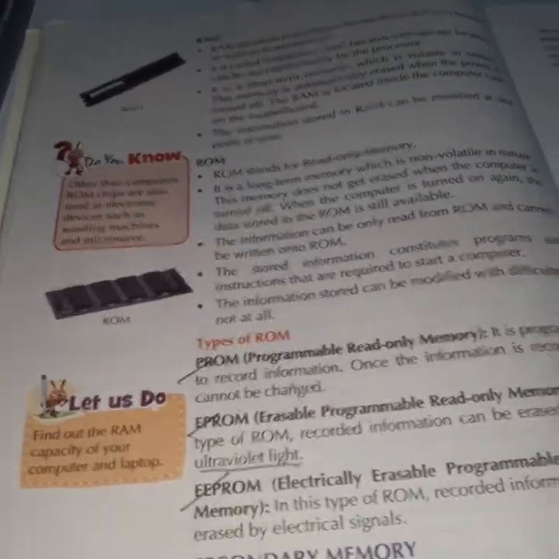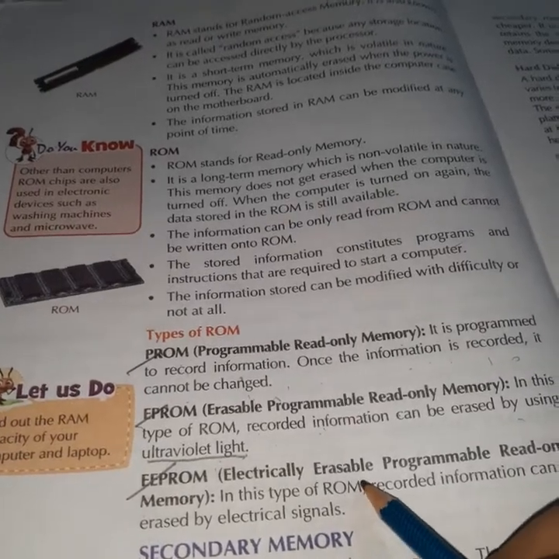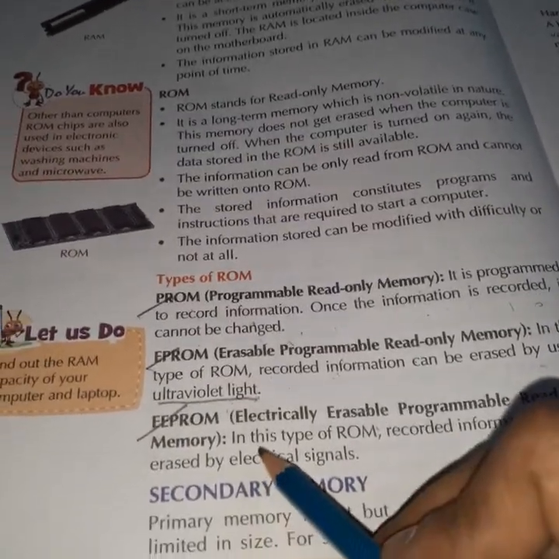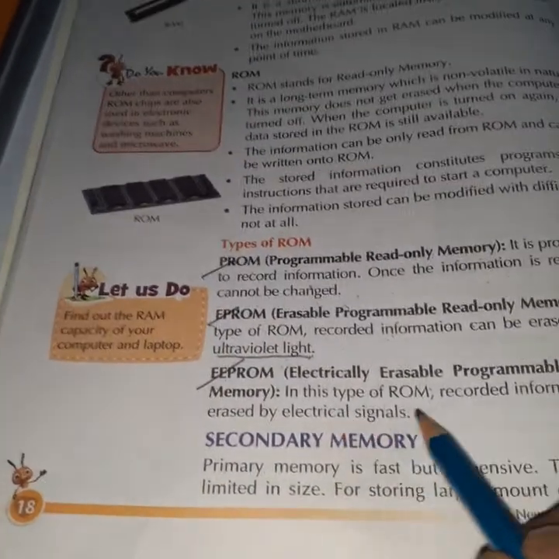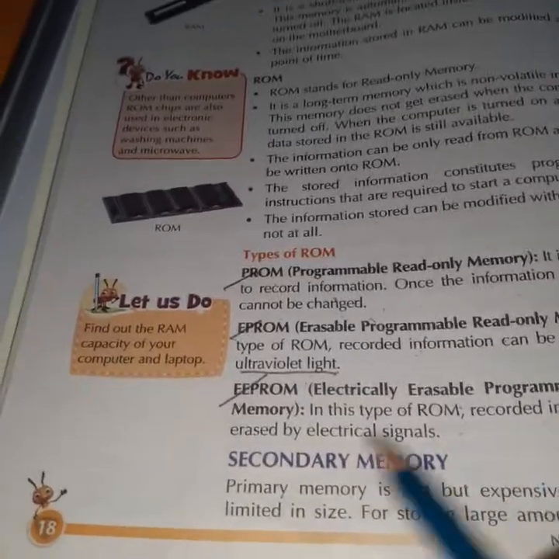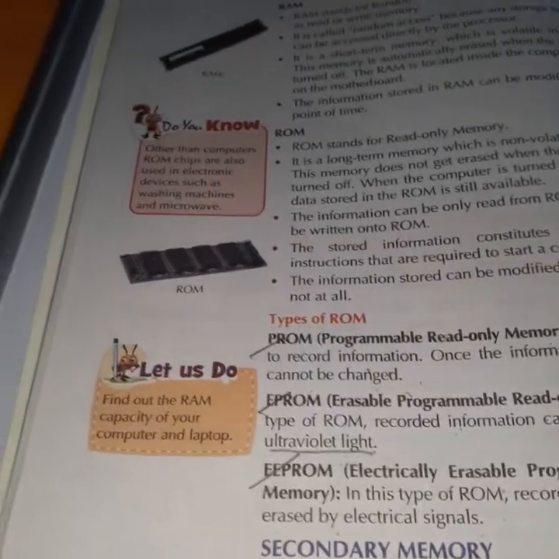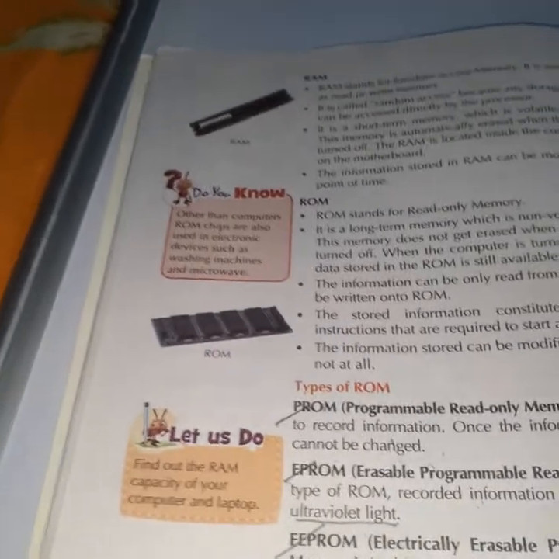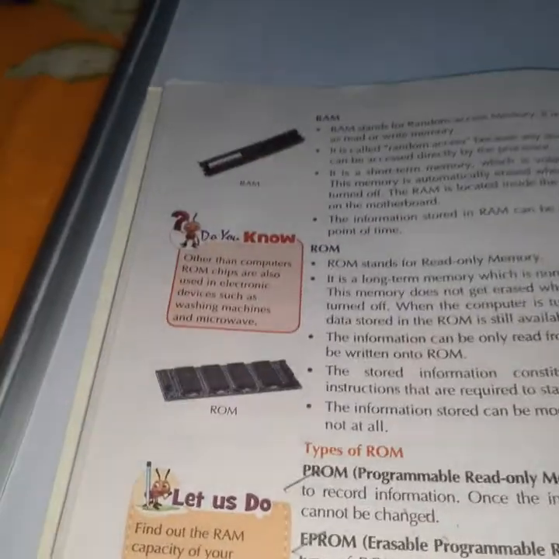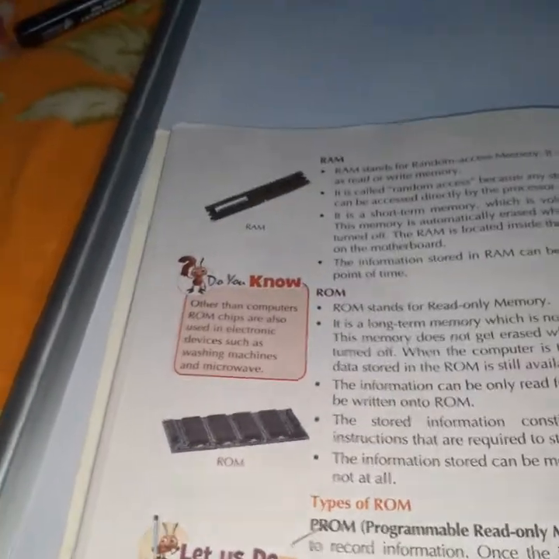Now what is EEPROM? Electrically erasable programmable read-only memory. In this type of ROM, recorded information can be erased by electrical signals. Without electrical signals, we cannot erase information from EEPROM.